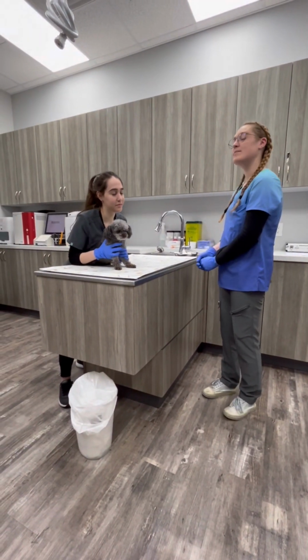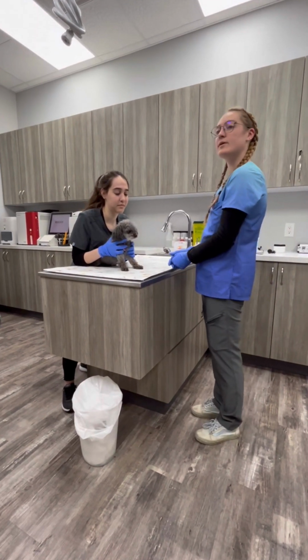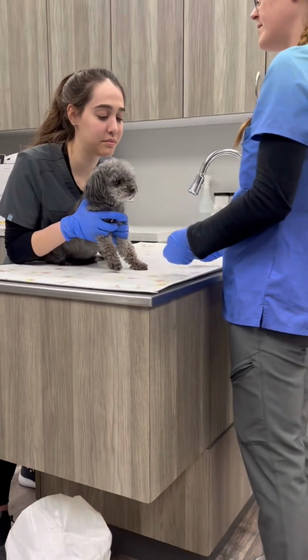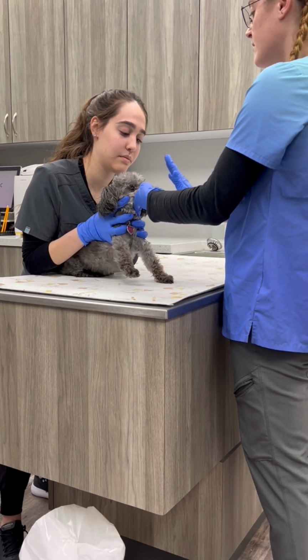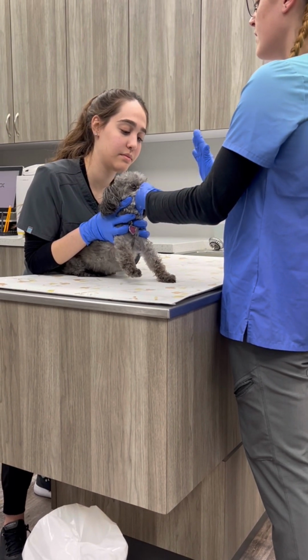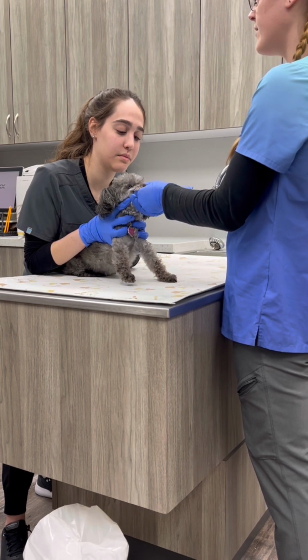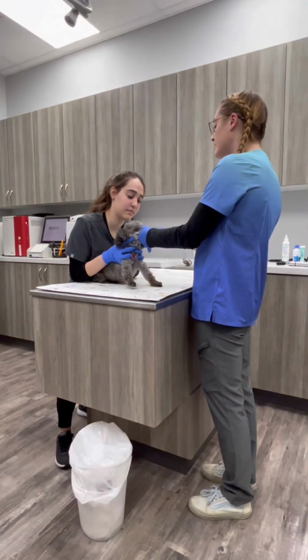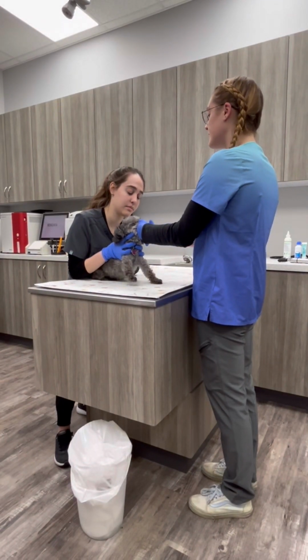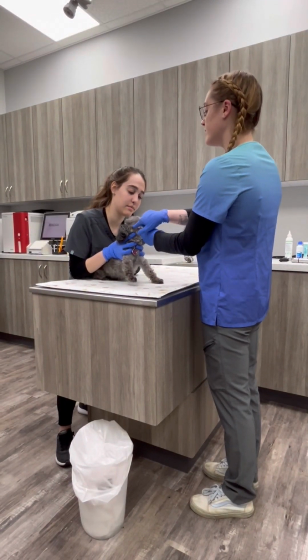Okay, so we start by testing the menace responses of both eyes. I'll be starting with her left eye, and repeating on the right eye. The menace response is normal for both. The palpebral responses are also normal.